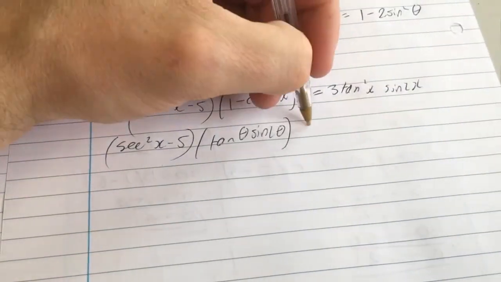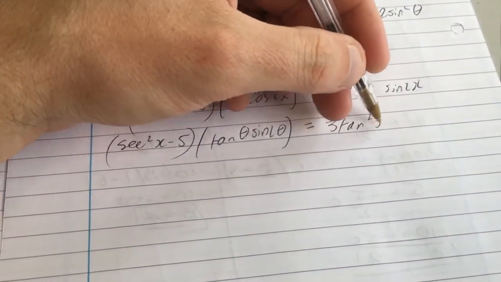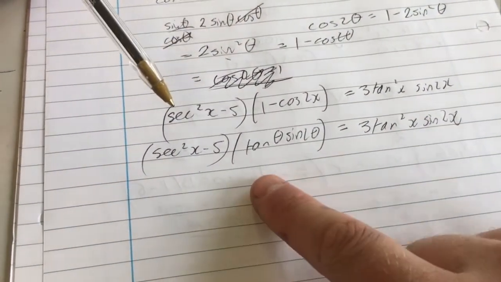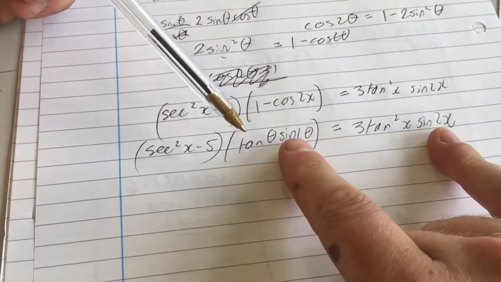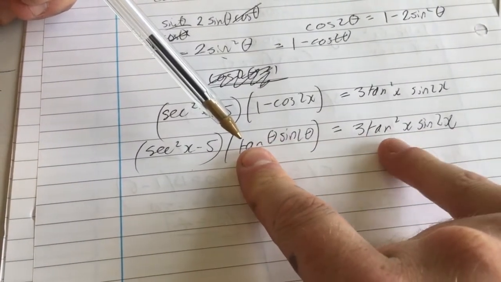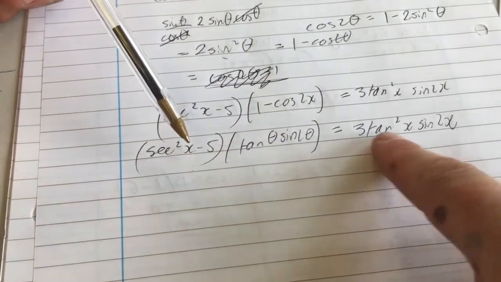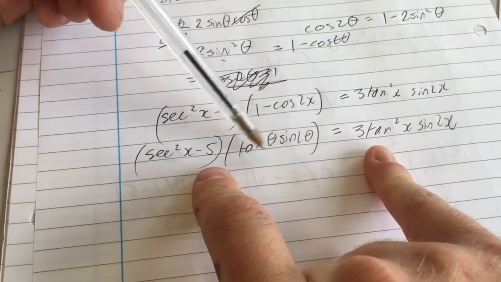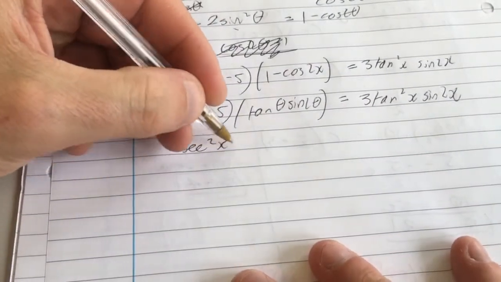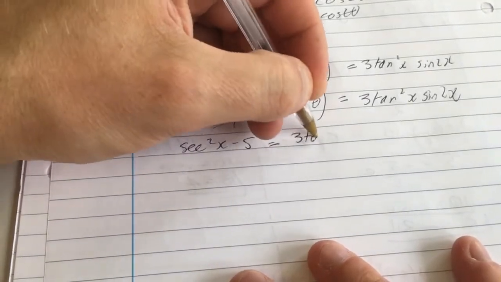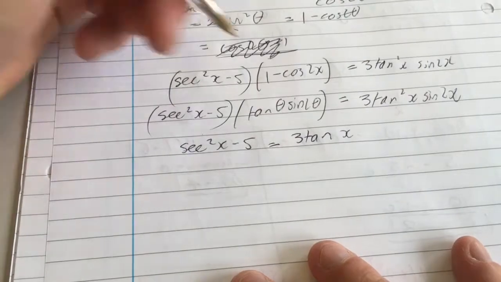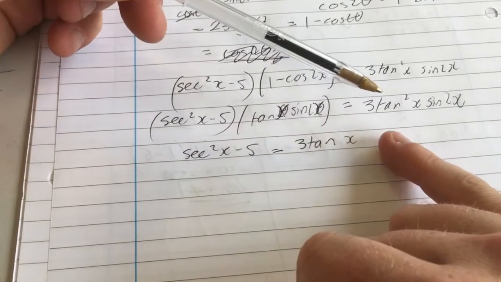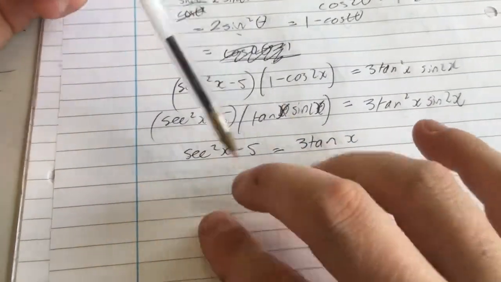And we're trying to solve when this equals 3 tan squared x sine 2x. Well, if we look at this, we've got sine 2x, we've got tan here. So for this to be equal, this bit must equal 3 tan x, because that's all we're left over here. So we can say sec squared minus 5 has to equal 3. I've mixed up thetas and x's, it's not very good, is it? Make those x's. So yeah, sec squared minus 5 should equal 3 tan x, and if we times those together, then we get to this. So this is what we're really trying to solve.